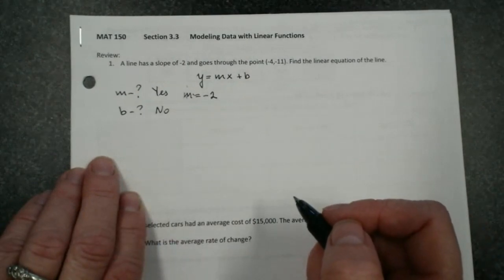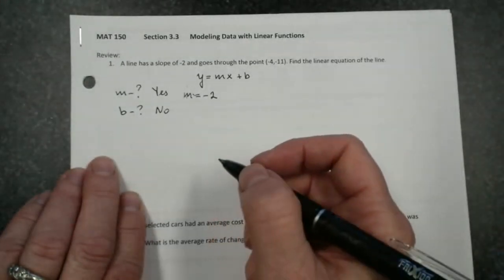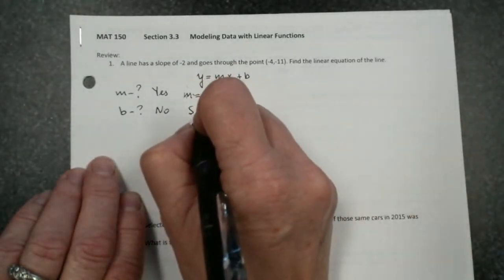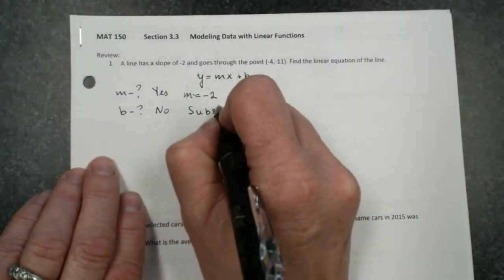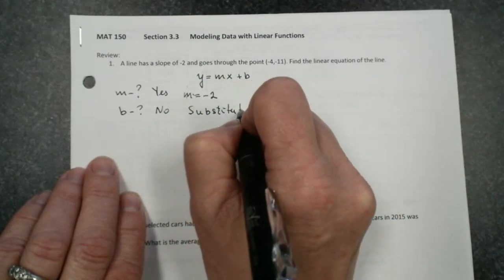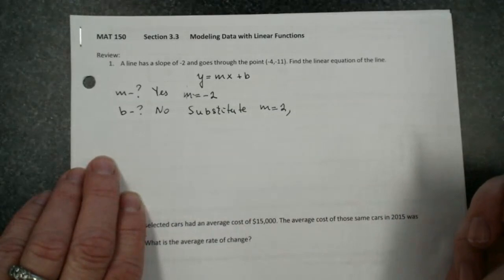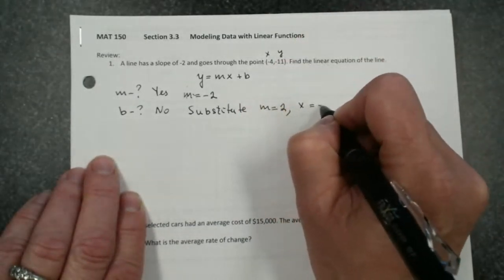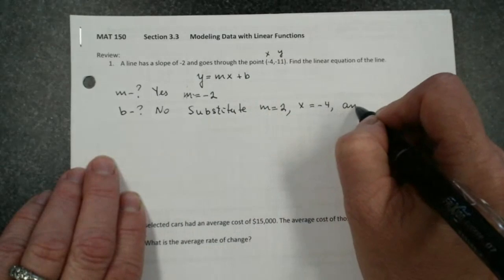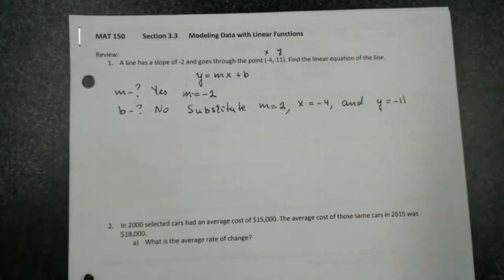What is the way to find b? Plug into the equation. Plug the x and y into the equation. I just use a different word: substitute. m equals -2. What else will we substitute? x is equal to -4 and y is equal to -11.